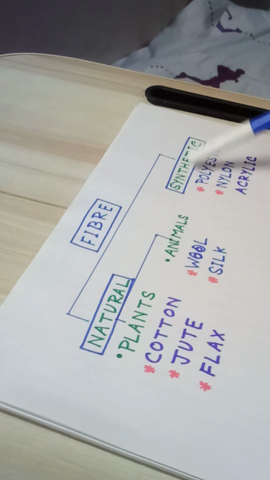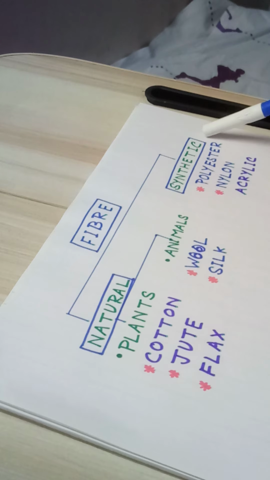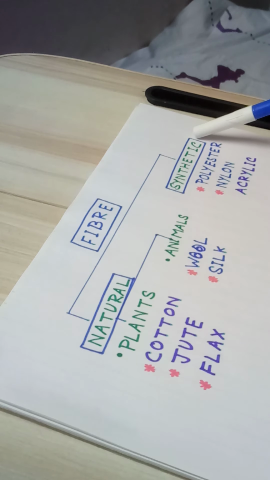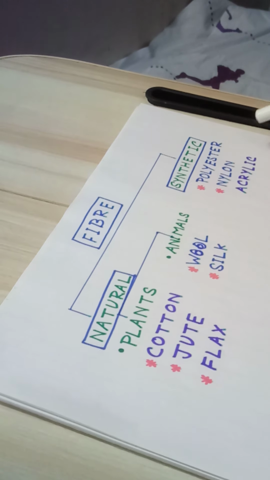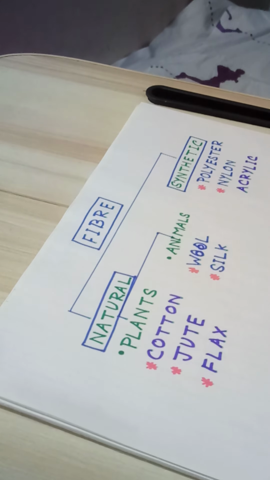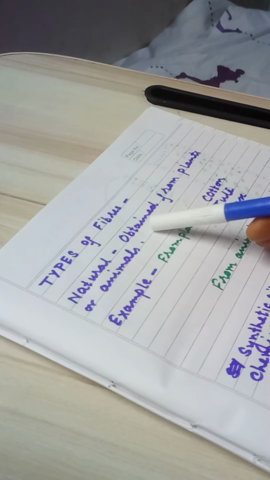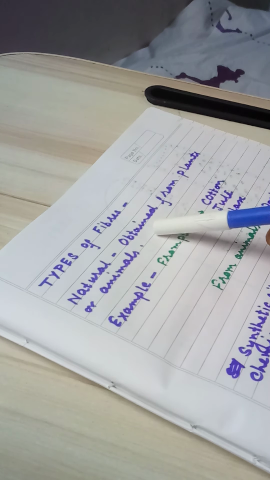The other is synthetic fiber. Synthetic means man-made, made from chemicals. Examples of this: polyester, nylon, acrylic. These are examples of synthetic fiber. So first, the types of fiber. Natural, obtained from plants or animals.